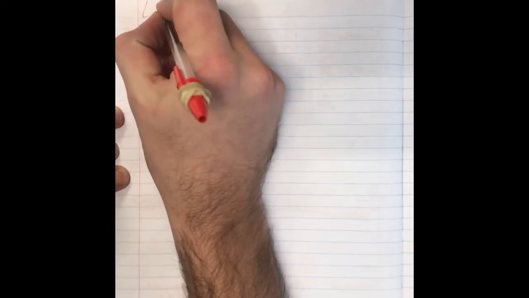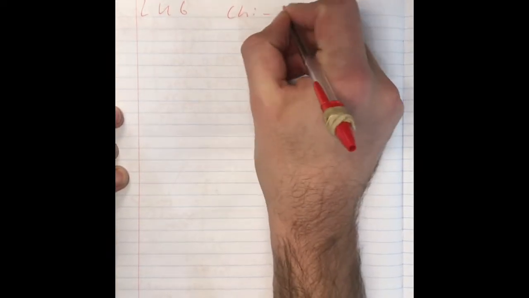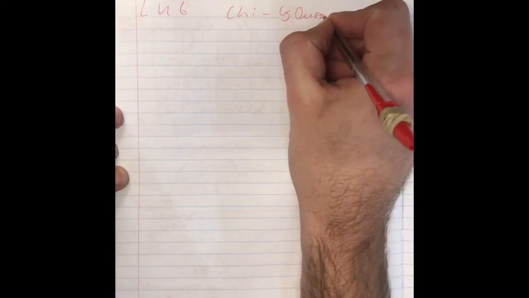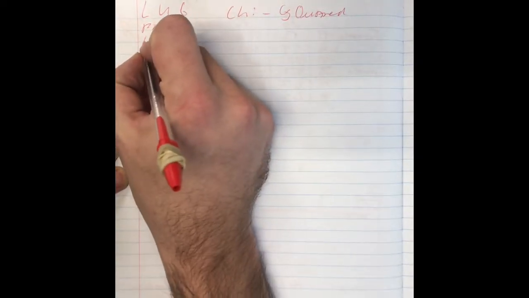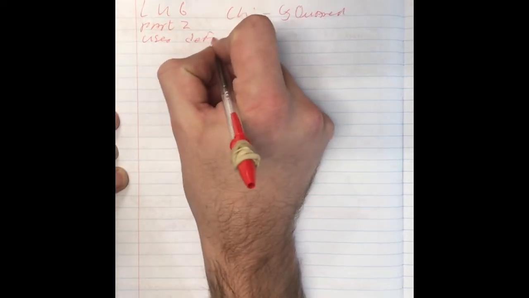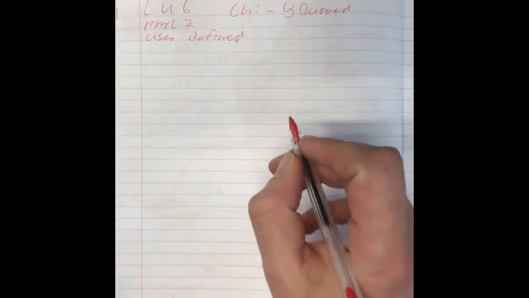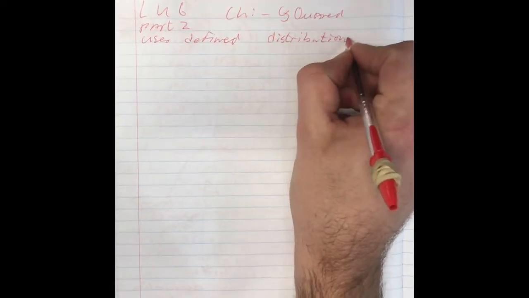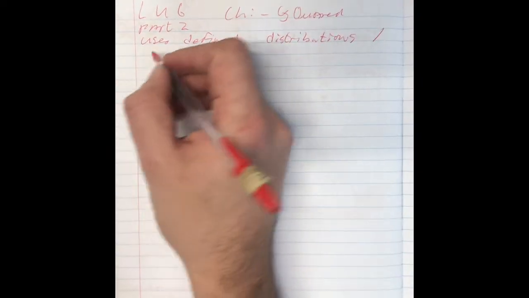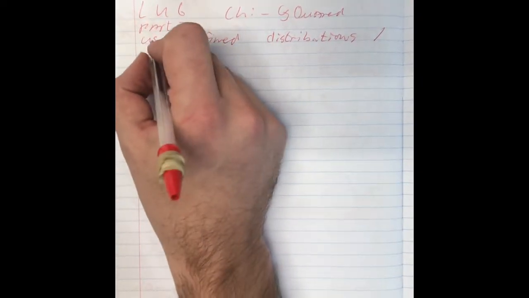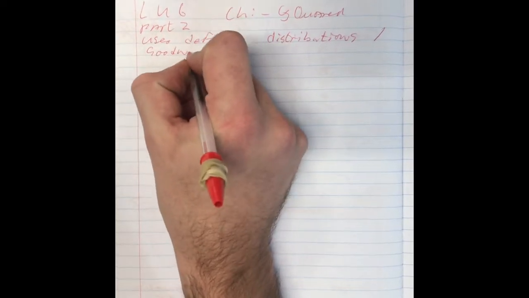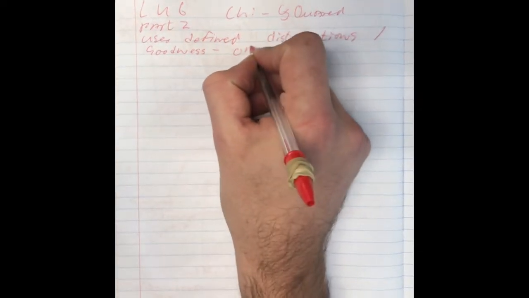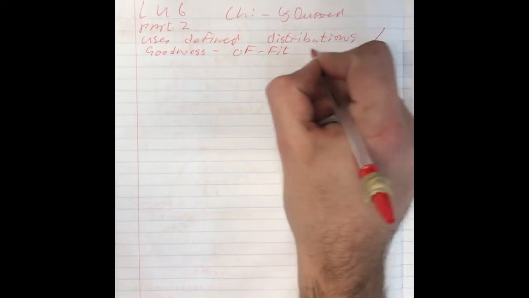Okay, guys, so what we're looking at today is still learning unit 6, chi squared. We can call it part 2, and that is what we call user-defined distributions, or otherwise known as goodness of fit test. So it's the goodness of fit test.